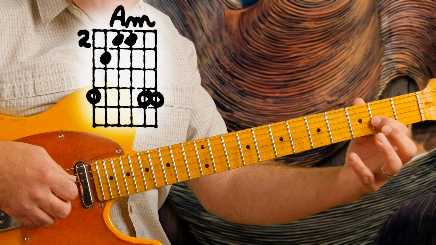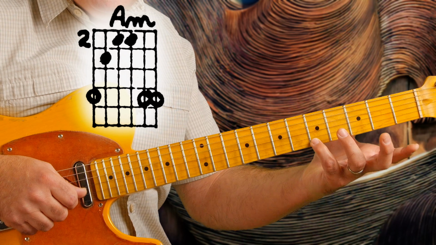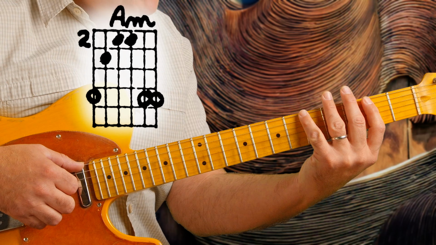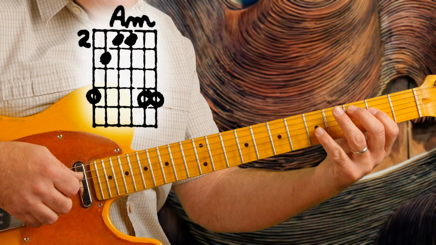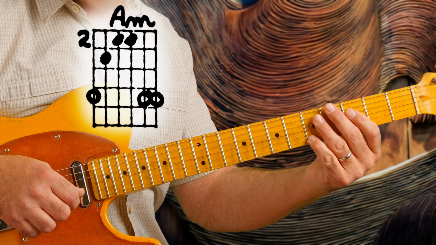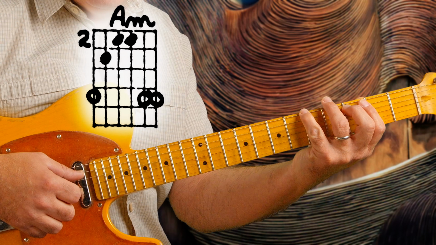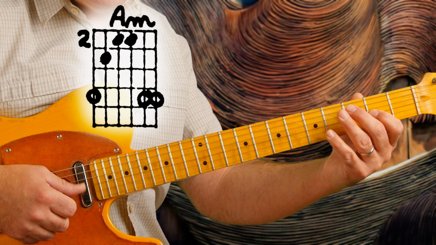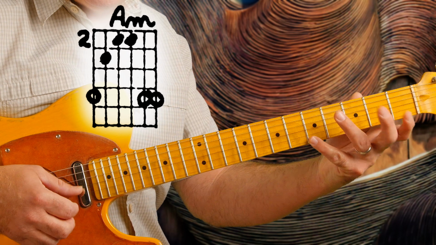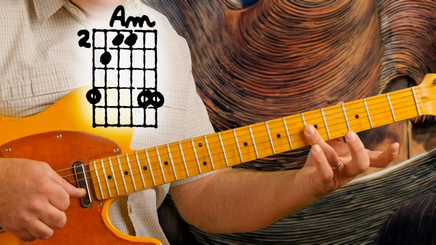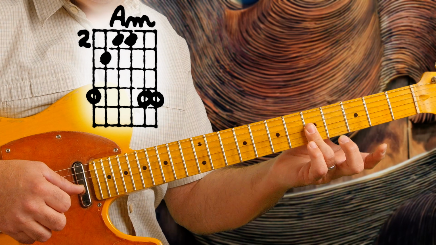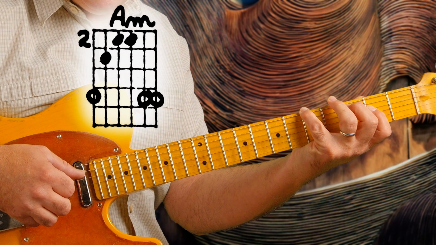So we have the root, the flat 3 and the 5. Sorry, I have to pay attention to my terminology here because it is indeed a minor chord. Root, again, the flat 3, and then the 5, and then the root, which means in this diagram we have 7 different notes available to us, and all of them are either roots, flat 3s or 5s. So any of those notes you can use to make variations of this first A minor pattern.